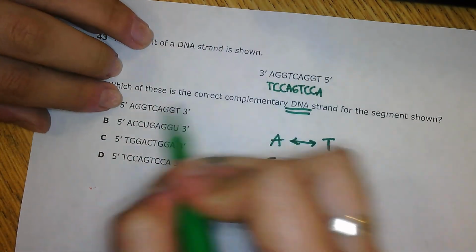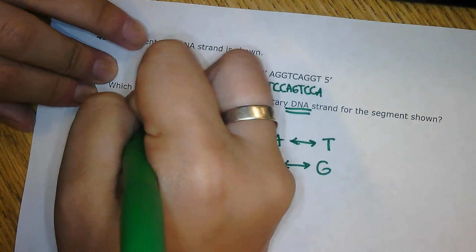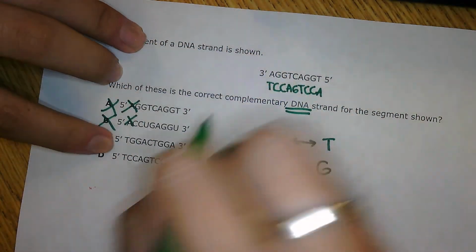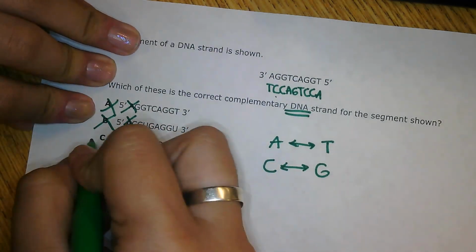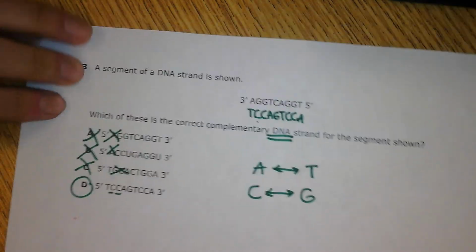So let's see. We start with T. Oop, this one started with A. A and B are incorrect. T, C, C, T, C, C. This one has two G's, so it's not correct. My answer is D. That was pretty easy.